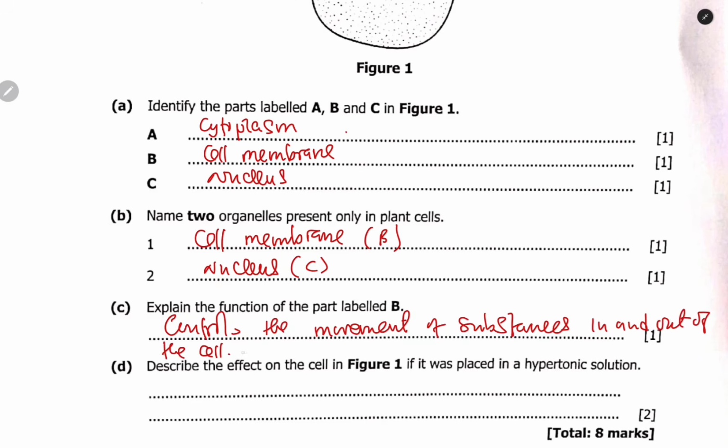Here you need to be careful, please. As you look at these parts of cells, the adaptation of the cell membrane is that it is selectively permeable, and that is not a function, because some of you might say the function is that it's selectively permeable. No, that is just an adaptation for its function, which is controlling the movement of substances in and out of the cells.